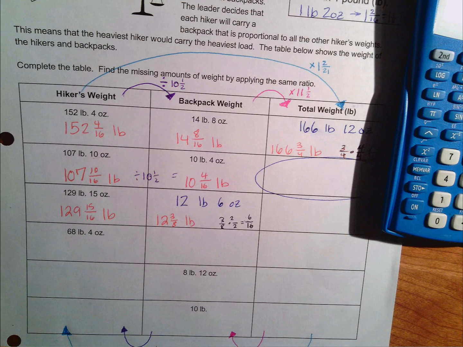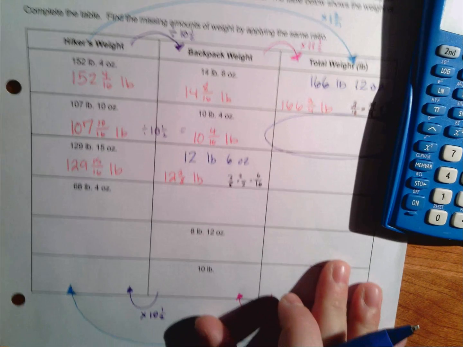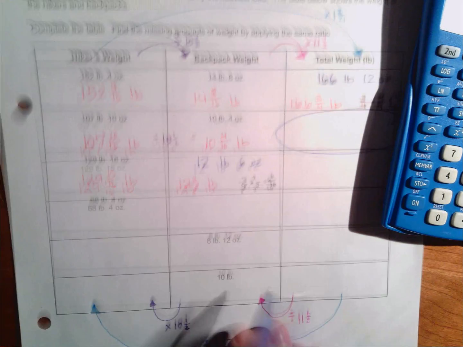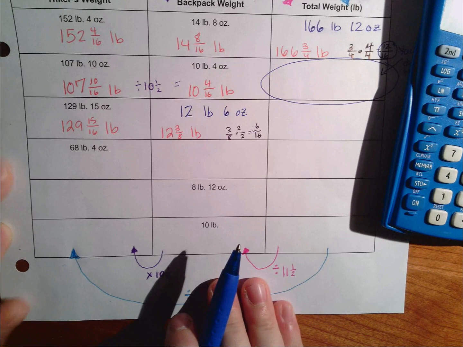If you are comfortable at this point finishing the rest of this worksheet on your own, feel free to pause the video and keep going at your own pace. If you'd like help, please just watch along and I'll give you all the answers except for that total weight column because I know you can all figure that out on your own.